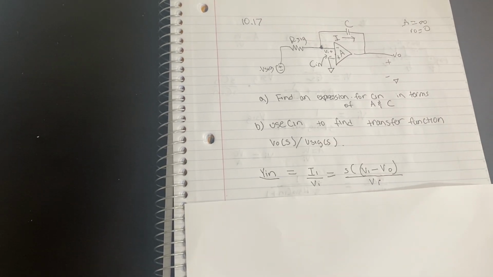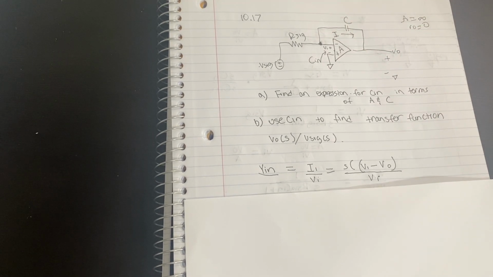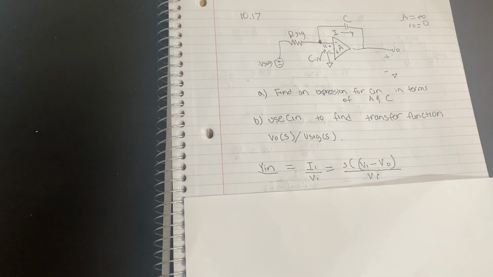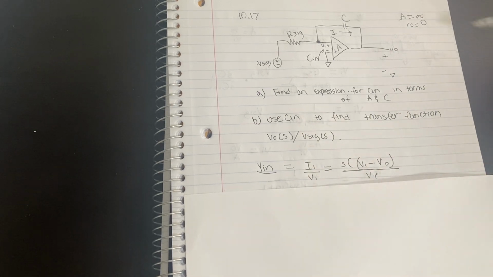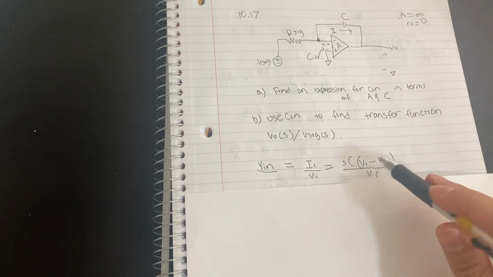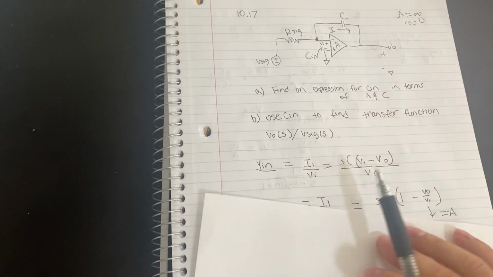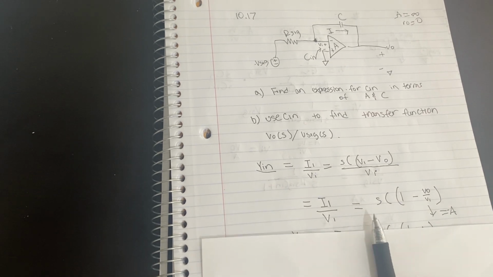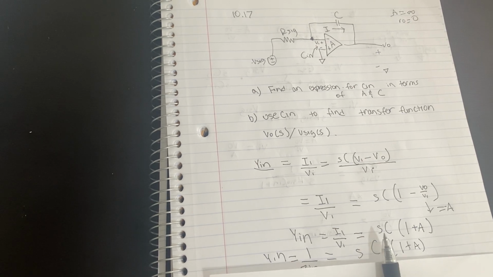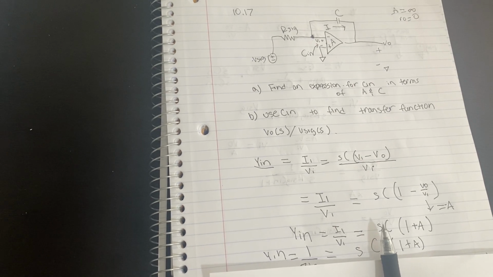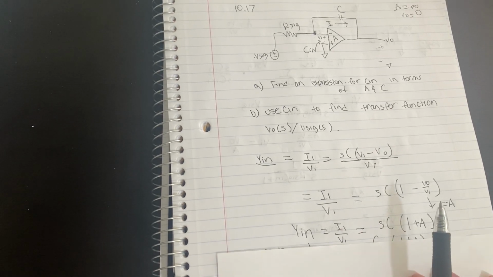Well, first we can start with the input admittance at this node. Admittance is just 1 over impedance. So 1 over impedance gives us the current over the voltage. So performing nodal analysis at this node right here, we have SC times Vi minus Vout all over the input voltage. So doing some more algebra, we could rewrite the expression on the right. We could substitute in A because that's just Vout over the input voltage. And we're left with something like this.